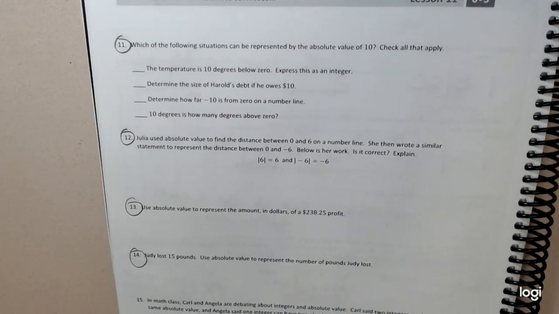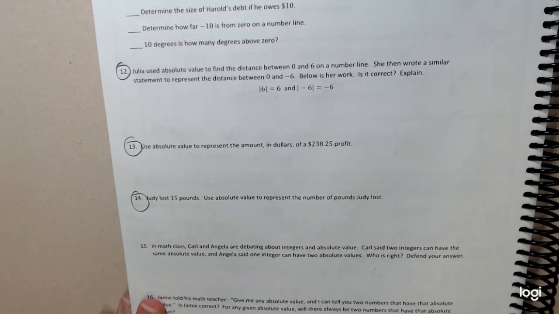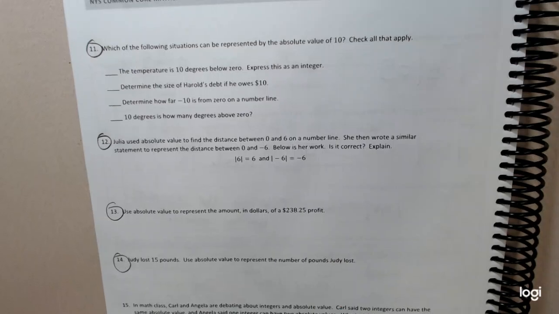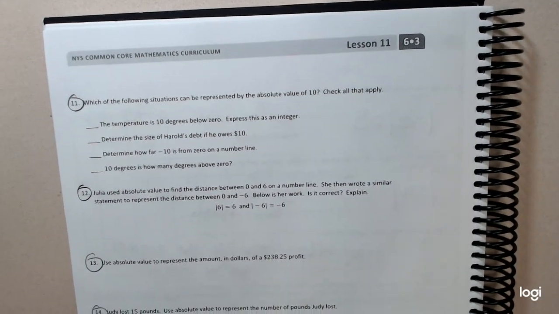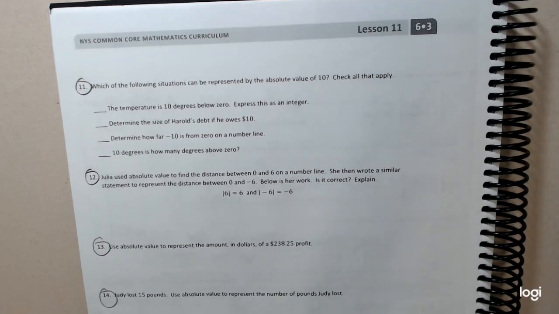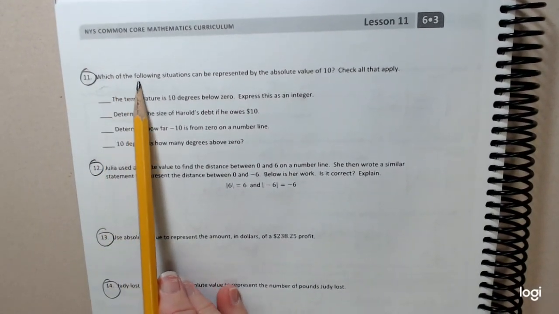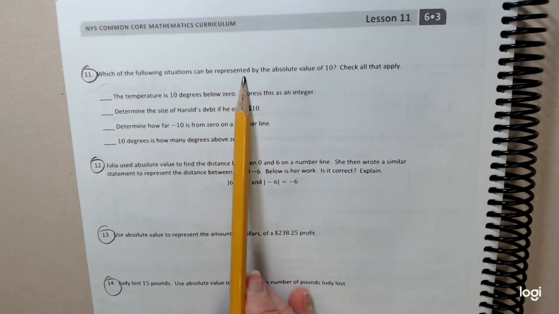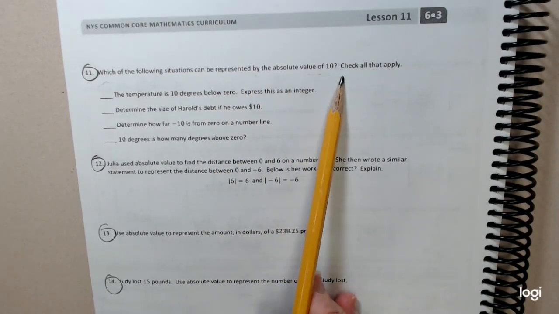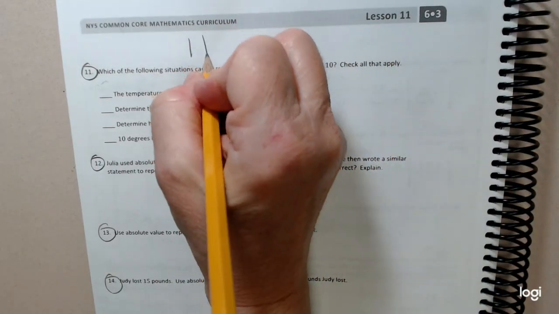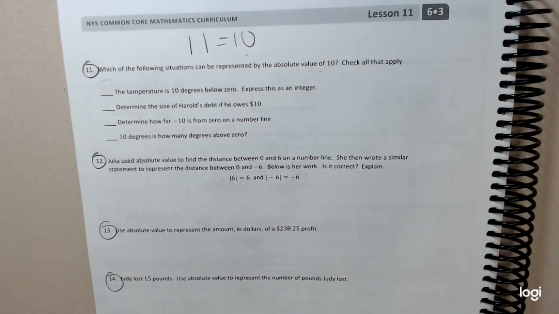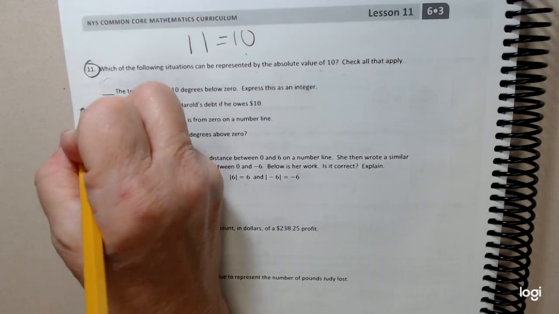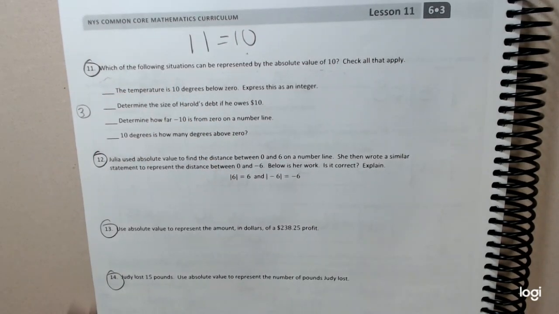Okay, so on the next page, if you notice, I've circled 4 numbers, 11, 12, 13, and 14. The reason why I've circled those is because I would like for you to attempt to do those on your own for Friday. Let's look at them quickly. Number 11, which of the following situations can be represented by the absolute value of 10? Choose all of them that apply. I'm going to tell you that there are 3 answers you need to pick for that one.